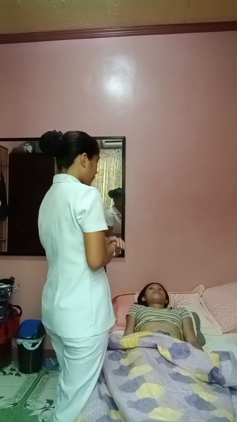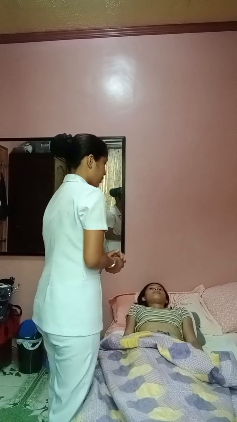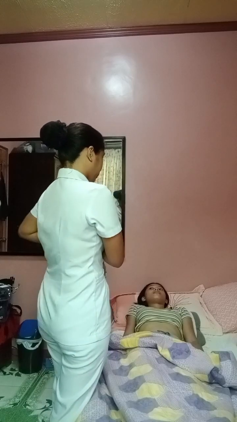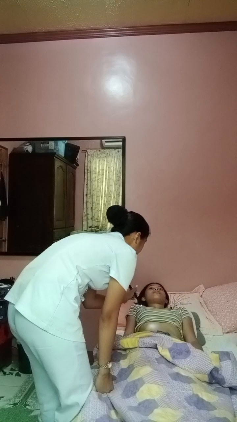Now I'm going to inspect your umbilicus for its color, contour, and location, as well as if it's deviated. Alright? Alright, so your umbilical skin tone is equal to the surrounding abdomen, and it's round and also it is not inflamed or discolored.